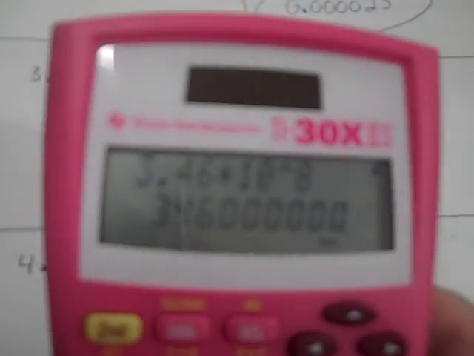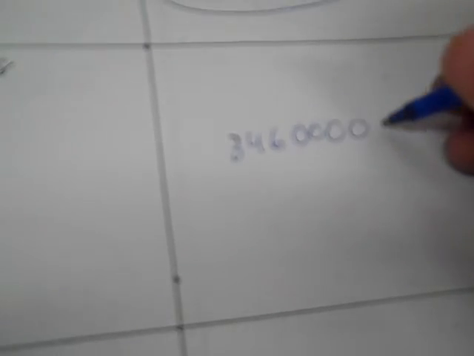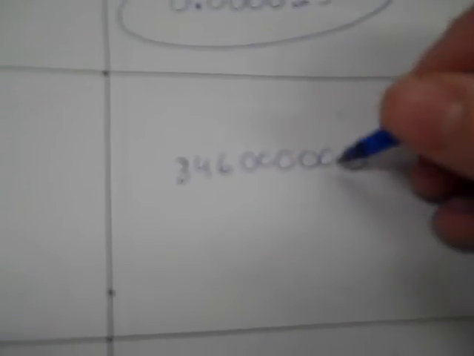3.46 times 10 to the power of 8. Okay, now I don't have a decimal, that's fine. If I don't see a decimal like I did here, I'm going to insert commas between every 3 digits. So comma, comma, that number is actually 346 million.